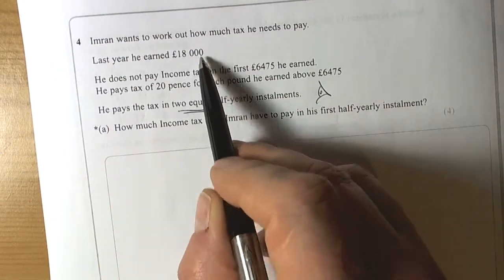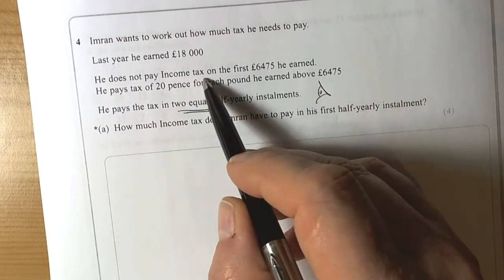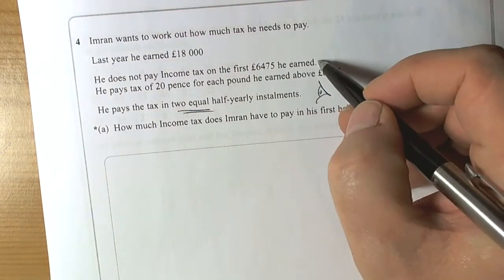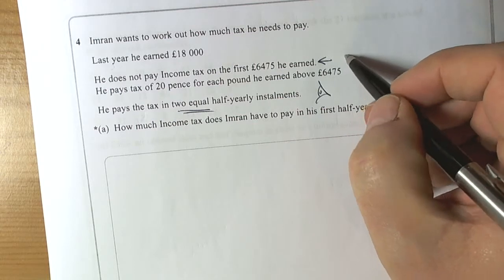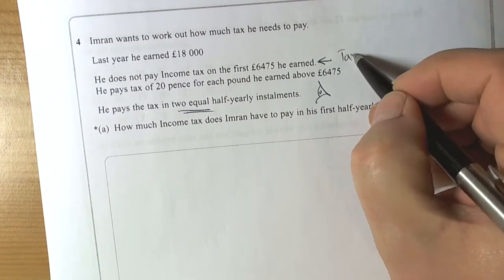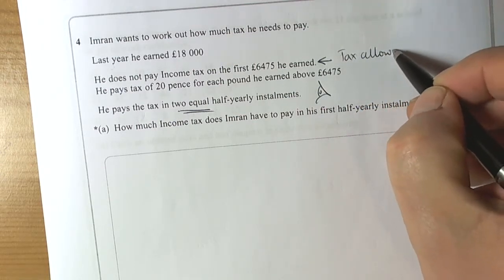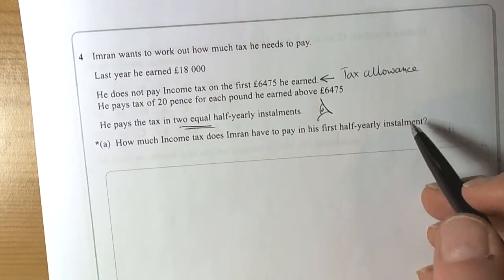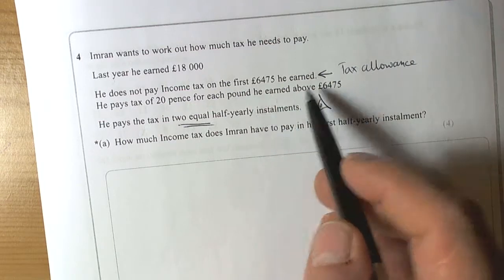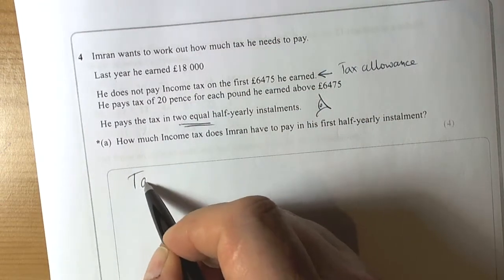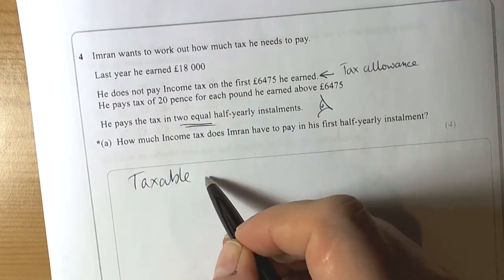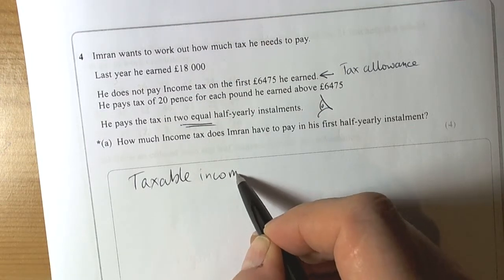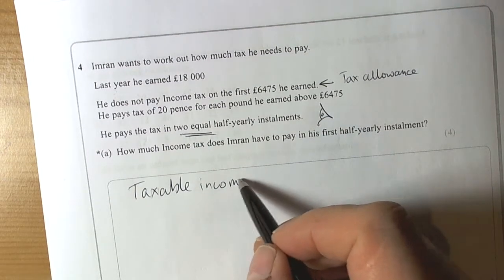So we've got last year he earned that. He doesn't pay income tax on the first £6,475. Right, okay. Now this is called your tax allowance. So basically you're allowed to earn so much money before the government will start charging you tax to help run the country. So the first thing we've got to calculate is a thing called the taxable income. So in other words, what amount of money will the government tax you on?